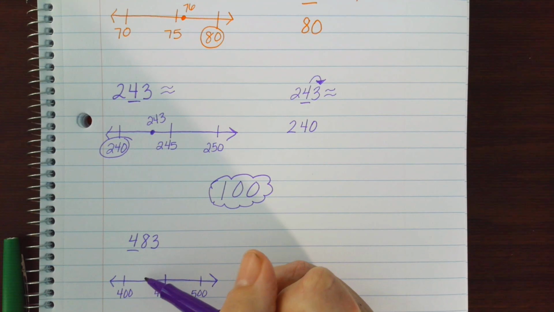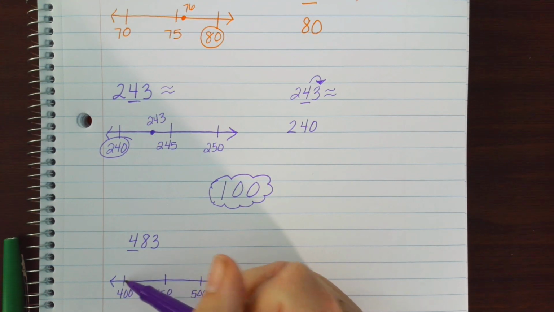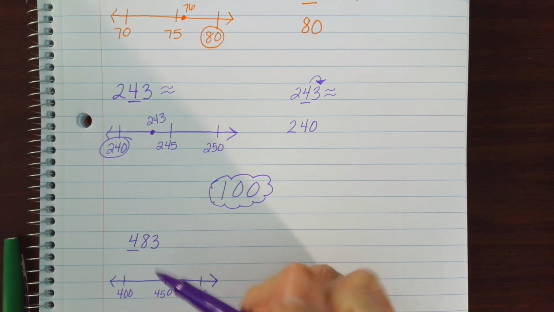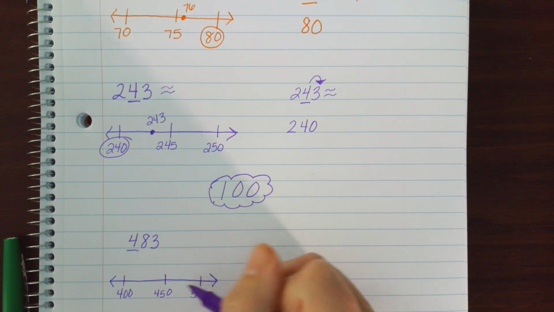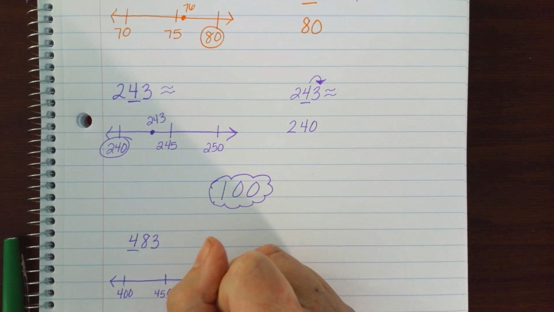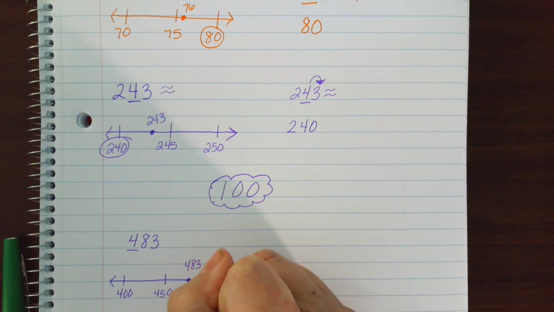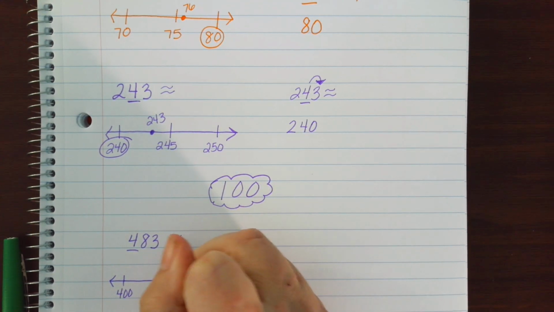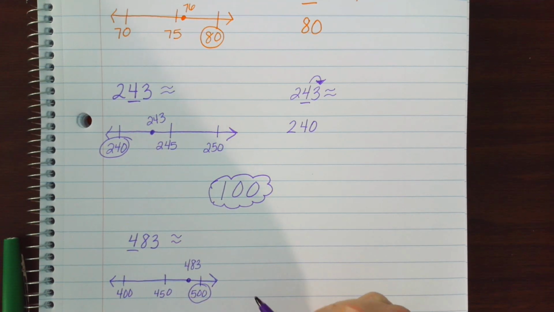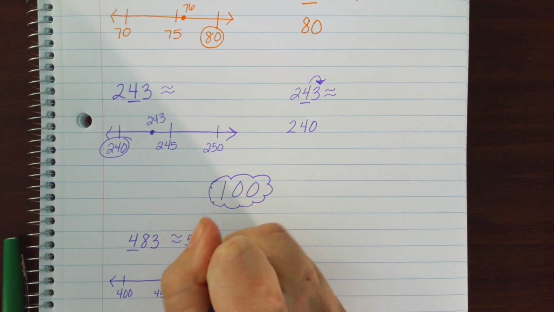Now, is the 483 going to go between 400 and 450 or between 450 and 500? Well, it's going to go in between 450 and 500. So therefore, we circle the 500, and 483 rounded to the nearest 100 is 500.